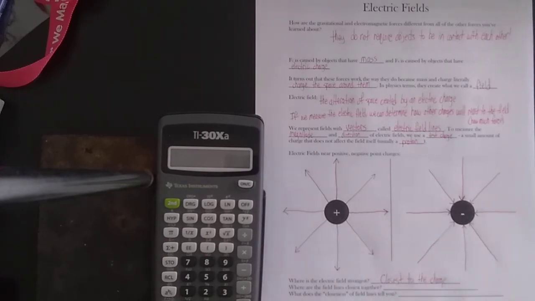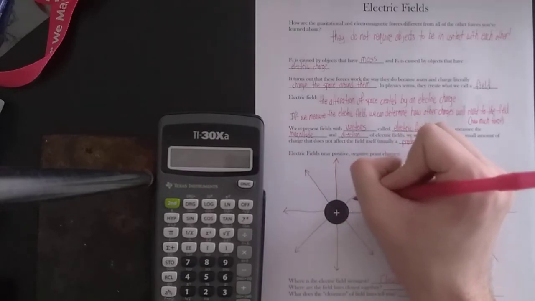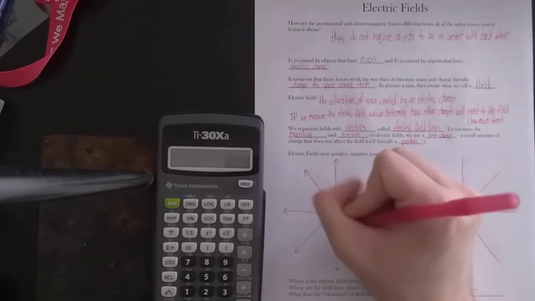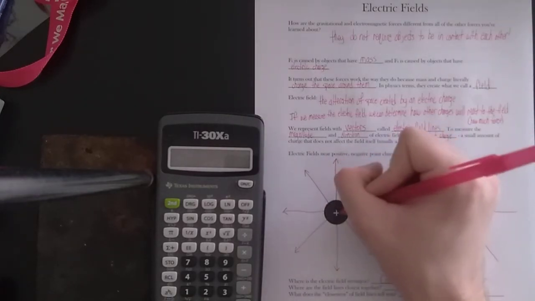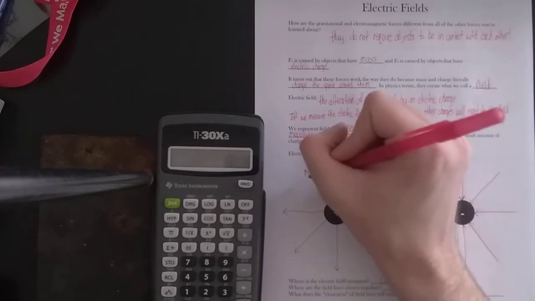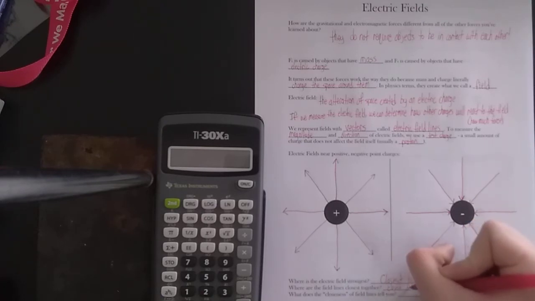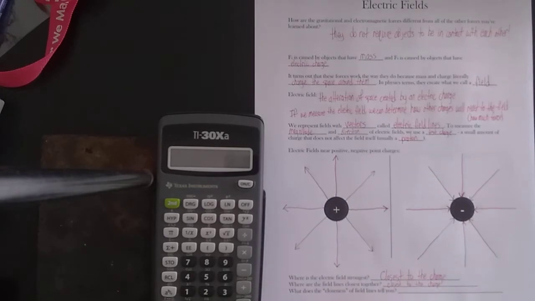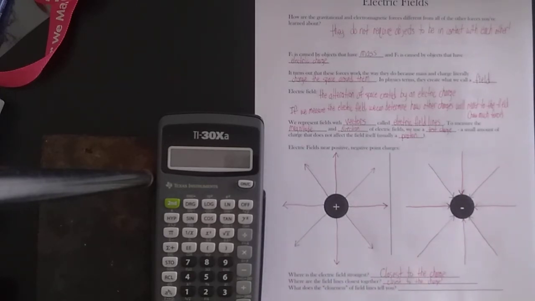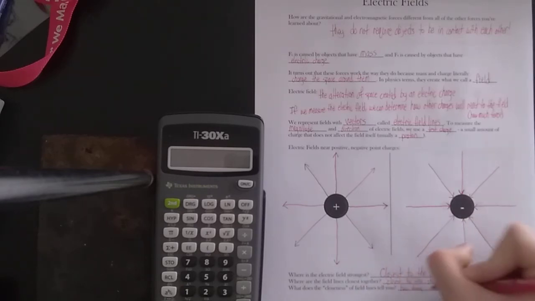And in addition, where are the field lines closest together? In other words, if you were traveling and recording how much distance you had to travel between each field line, as if there were bumps on a little car track or something, closer to the charge, the field lines are closer together than out here. You'd have to travel a farther distance. This is not a coincidence. It turns out that the closeness of field lines should tell you how strong the electric field is.